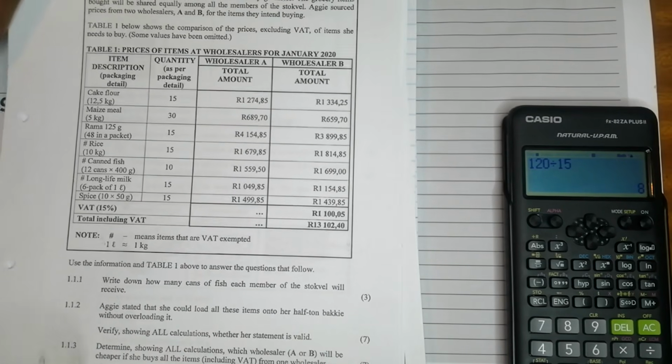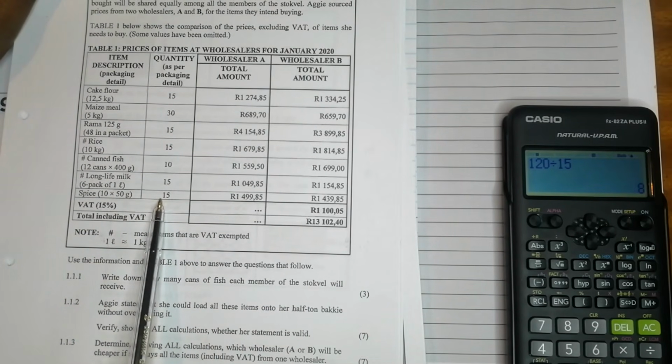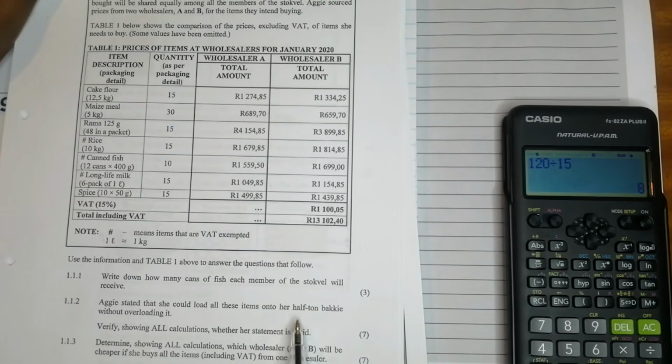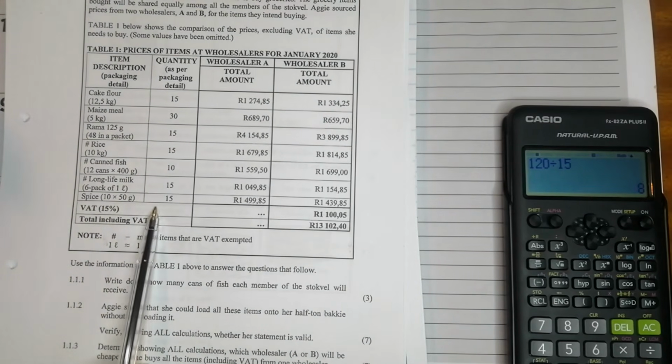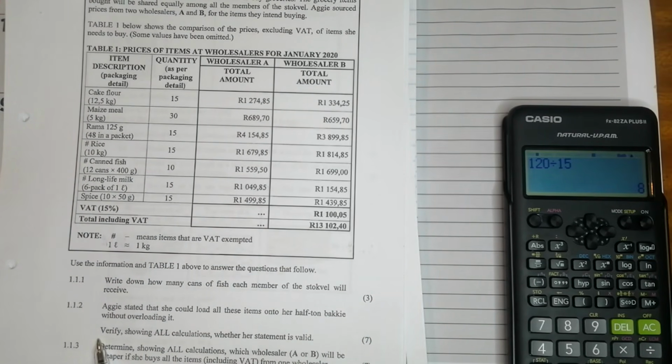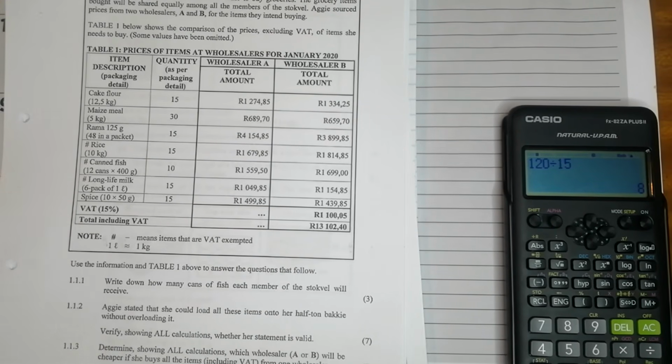So the first thing we need to do is calculate the total weight of all these items. Once we get the total weight, we already know that Aggie's bakkie can only take half a ton of a load. Then we're going to compare to see if this total load is bigger or smaller than what her bakkie can take. If it is smaller, then we can confirm that Aggie was right, and all these items will be able to fit in her bakkie. If it is bigger, we'll say no, Aggie was wrong, because it will be an overload.